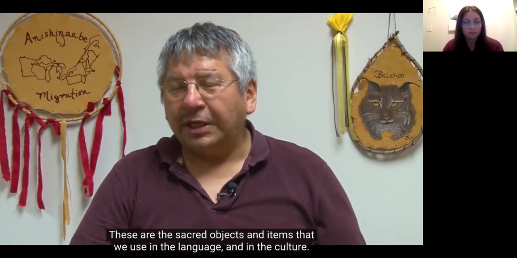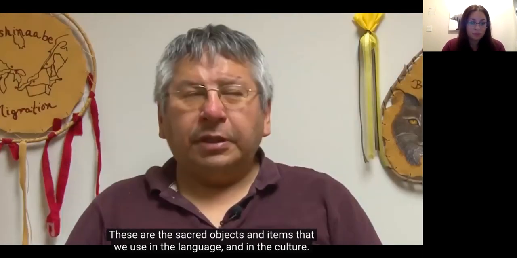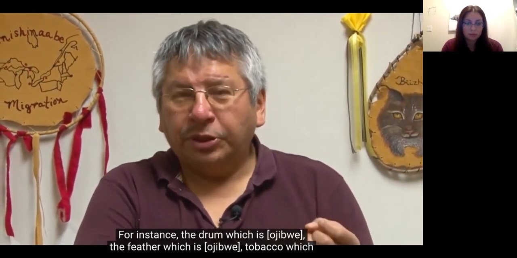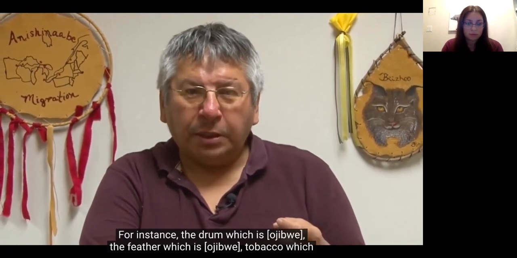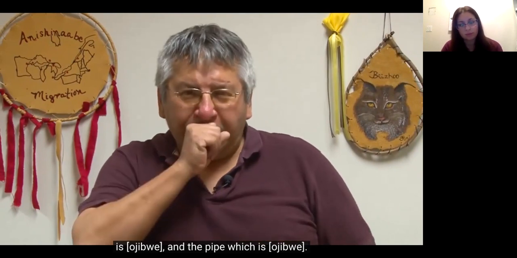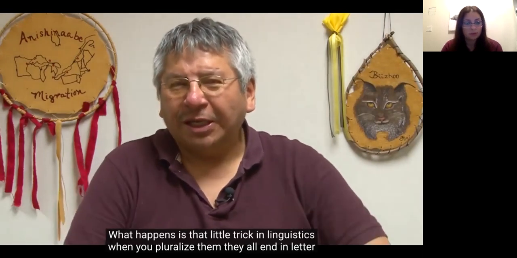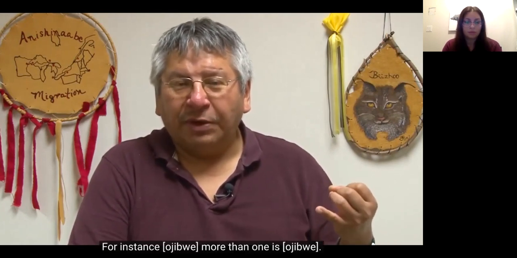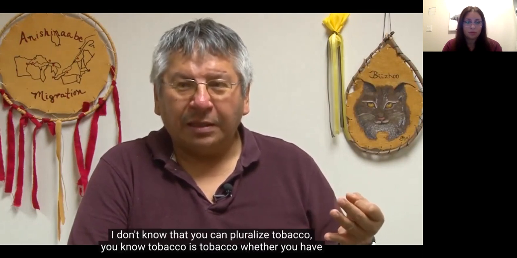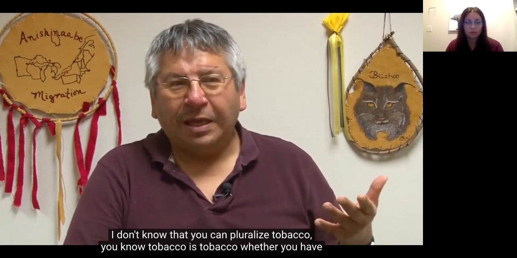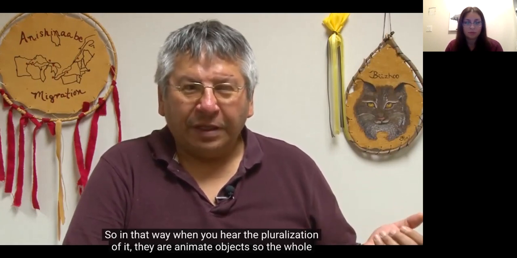But these are the sacred objects and items that we used in the language and in the culture. Some of the objects that are inanimate in English become animate in Anishinaabemowin. For instance, the drum, which is Dewegan, feather, which is Miigwan, tobacco, which is Asema, and the pipe, which is Opwagan. And a little trick in linguistics is that when you pluralize them, they all end in the letter G. For instance, Dewegan, more than one is Deweganug. Miigwan, Miigwanug. And tobacco, I don't know that you can pluralize tobacco. You know, tobacco is tobacco, whether you have 1, 2, or 3. And pipe, Opwagan, Opwaganug. So in that way, when you hear the pluralization of it, they are animate objects.